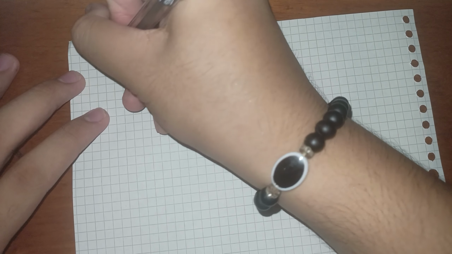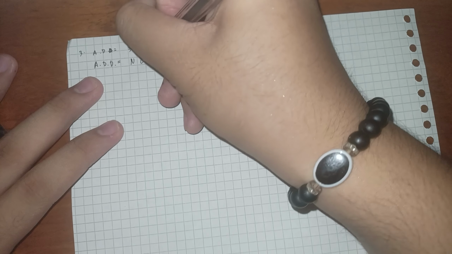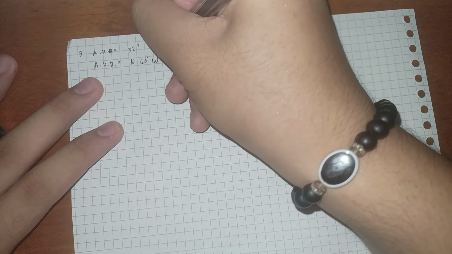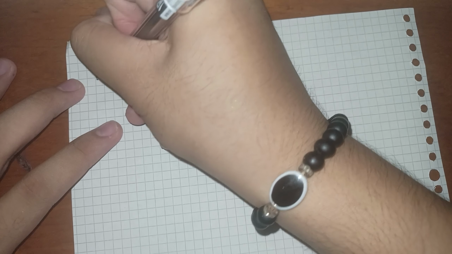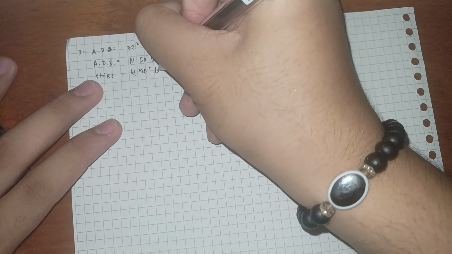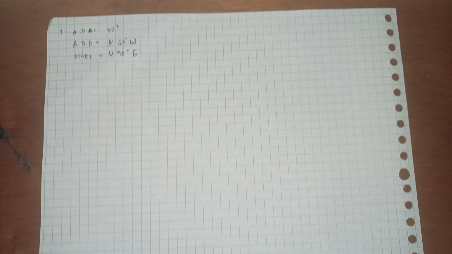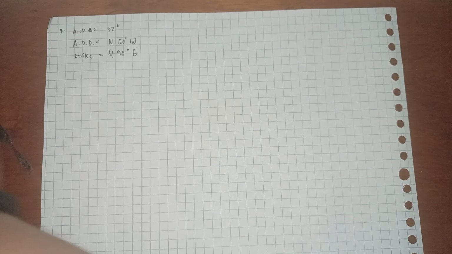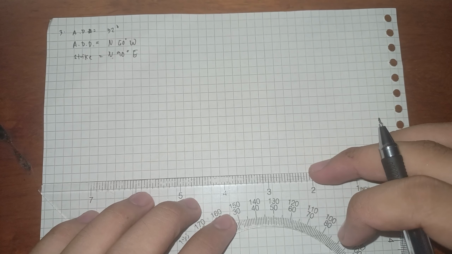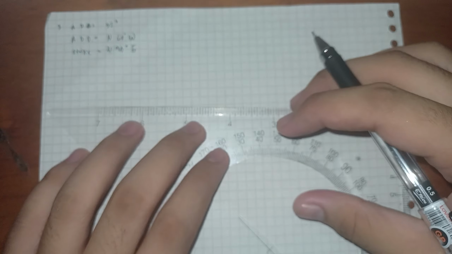Our apparent dip direction is north 60 west. Our strike is north 90 east. So this is our given. So for our solving, we'll be creating a partition plane here.